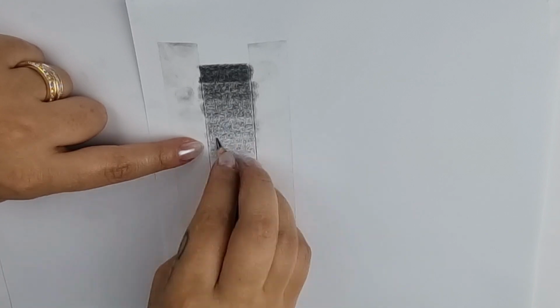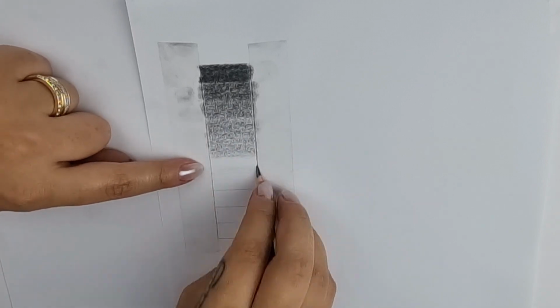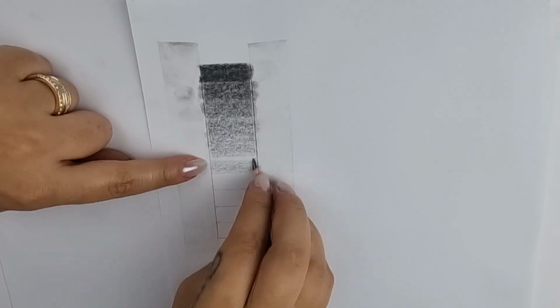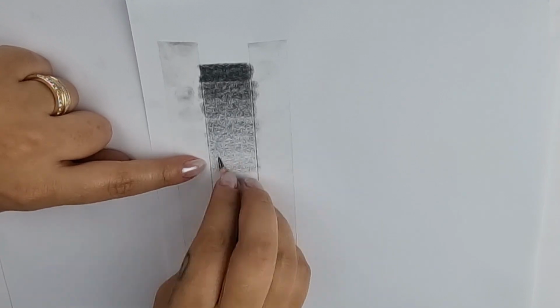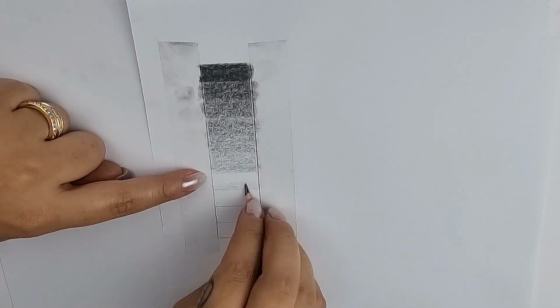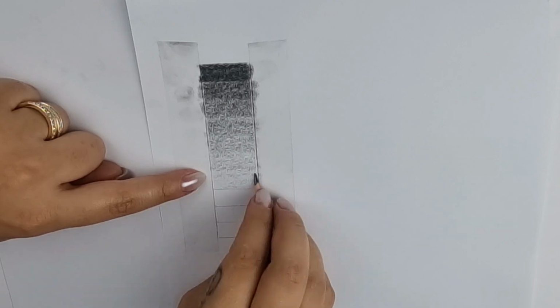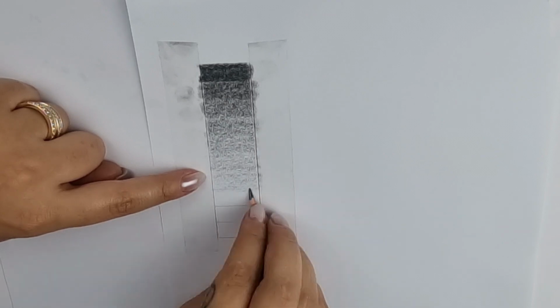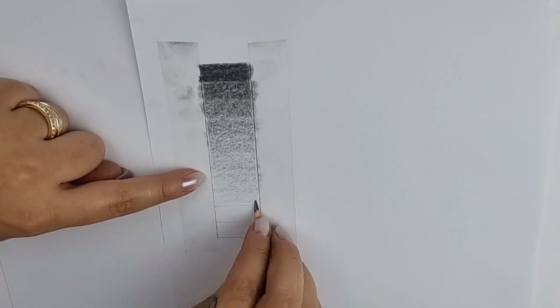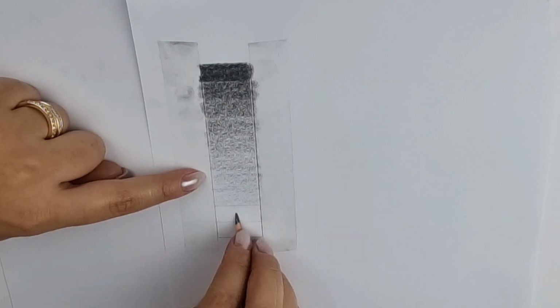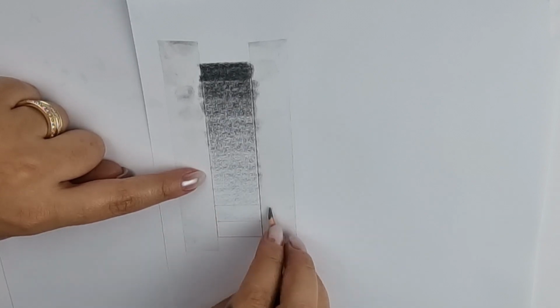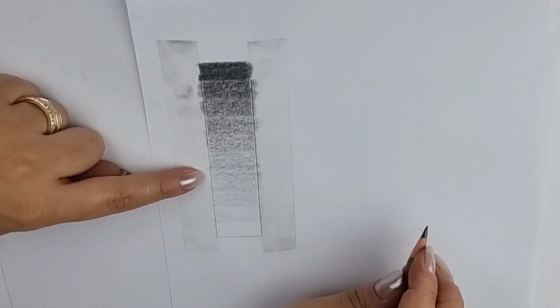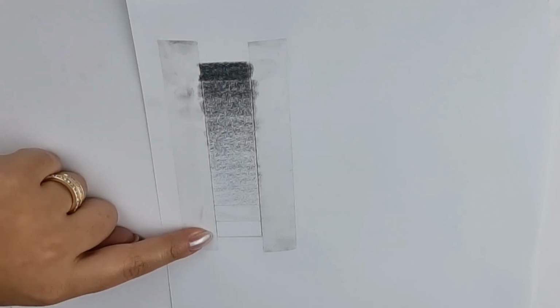We can create light or dark shadows just by changing the pressure. I don't change my pencil and I only work with B6 pencil. In this way, we drew the grays from dark to light.